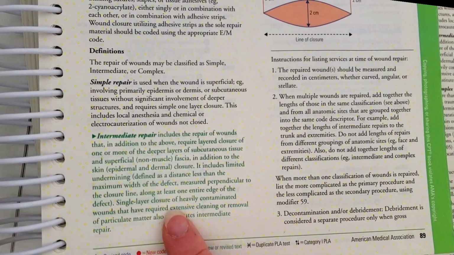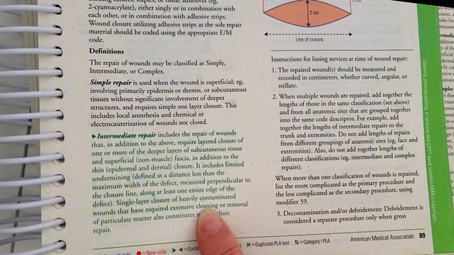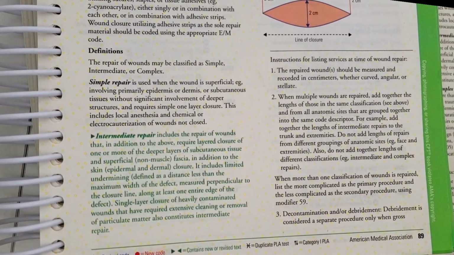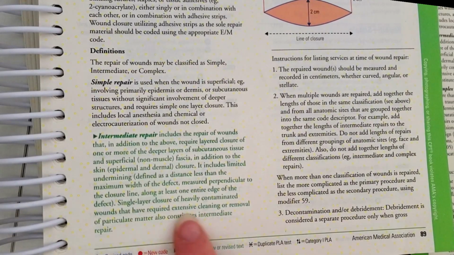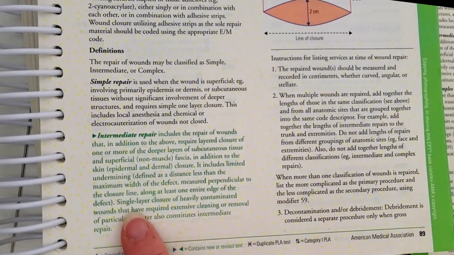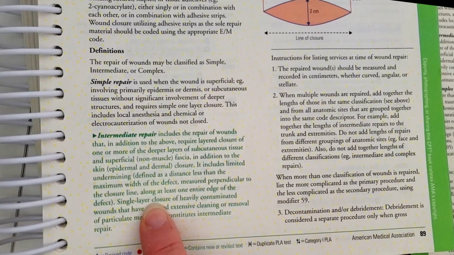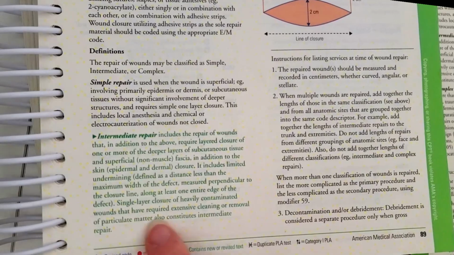Or an intermediate closure can also be a one-layer closure if you're also doing any kind of extensive cleaning or removing particulate matter. For example, the patient may have rubbed against the pavement and there are some tiny bits of gravel or stone that have to be debrided out and cleaned, but you're just doing a one-layer closure. It could count as intermediate because you're doing the single-layer closure and then removing that heavy contamination, all that gravel and pavement and dirt that's in there.